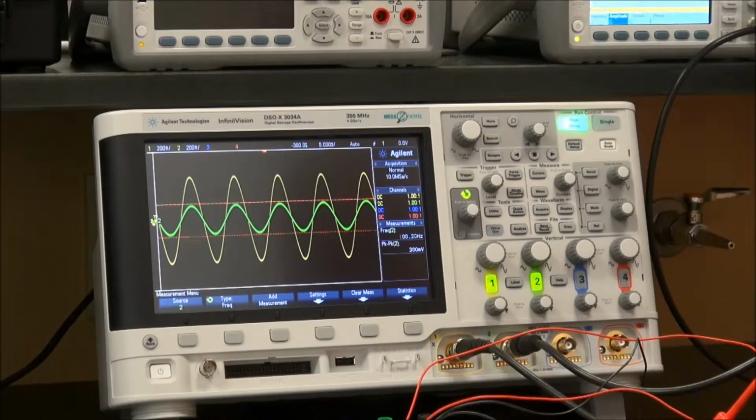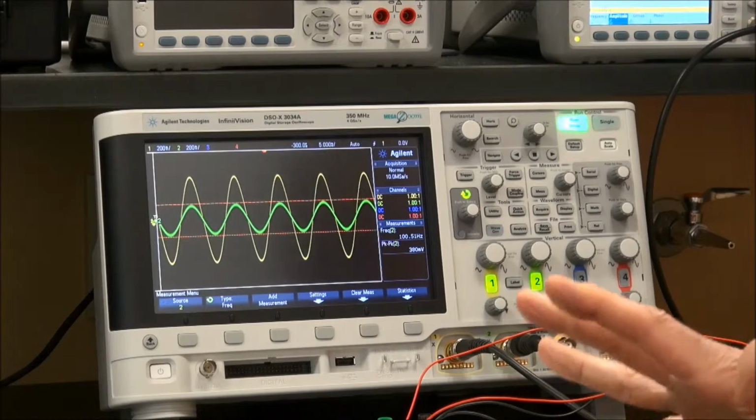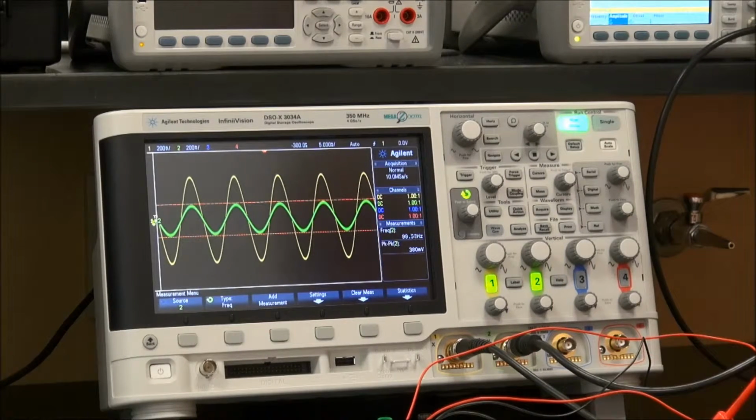And as a hint, let me tell you that the input impedance of the oscilloscope is 1 mega ohm. And 1 kilo ohm is simply 1/1000th of a mega ohm. But 1 mega ohm resistor is equal to the 1 mega ohm input impedance of the oscilloscope. That must have something to do with it.